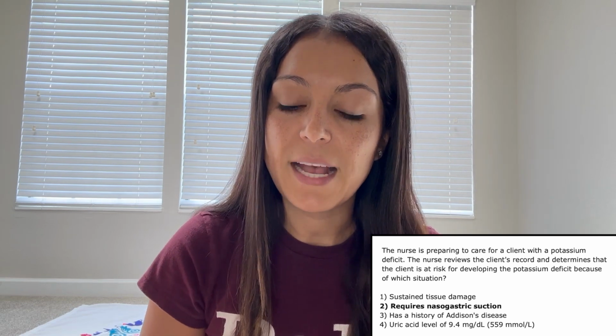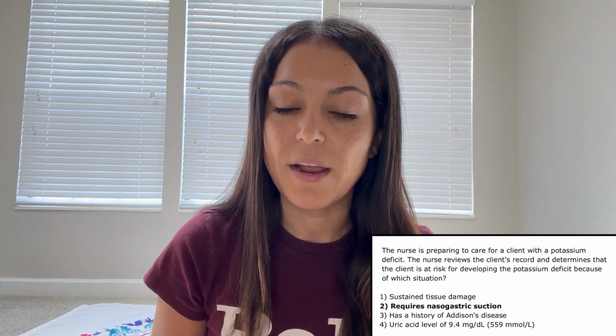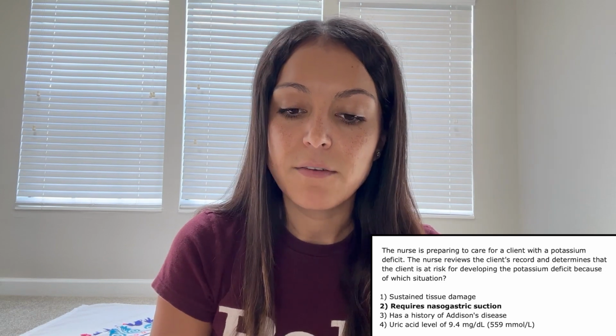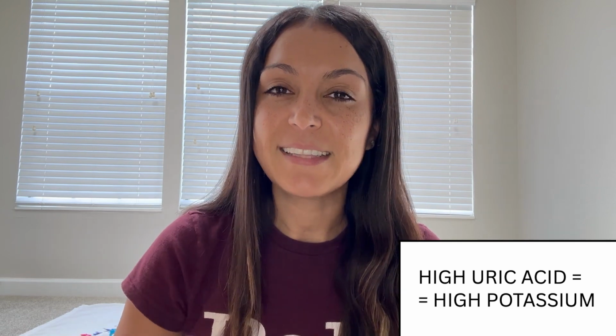Number 4, uric acid level of 9.4. That's elevated, right? So usually it's up to 7 for female, 8 for male. So we know it's elevated. So somebody who has a high uric acid level, they would have high potassium, right? Because we know with potassium, that means you're more acidic, right?